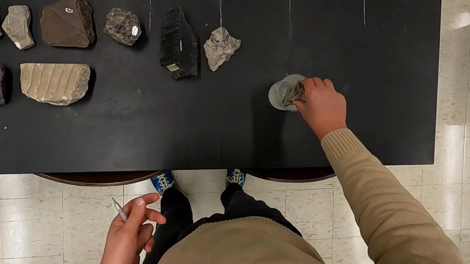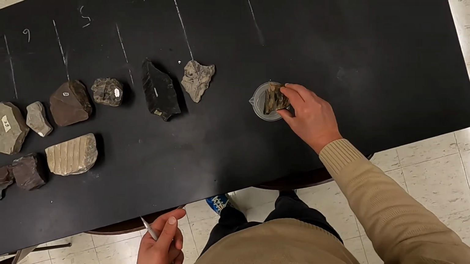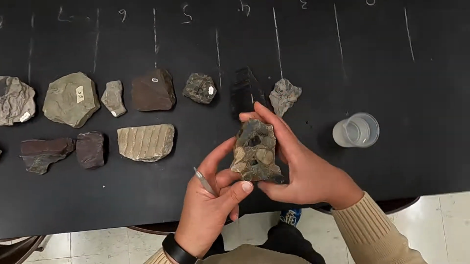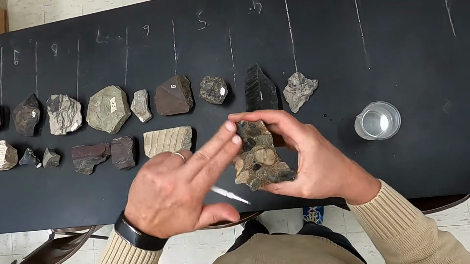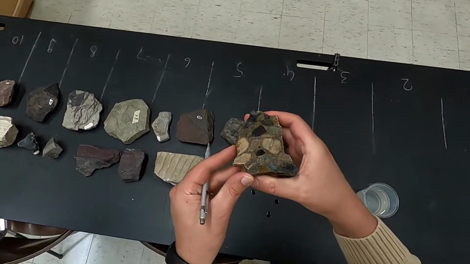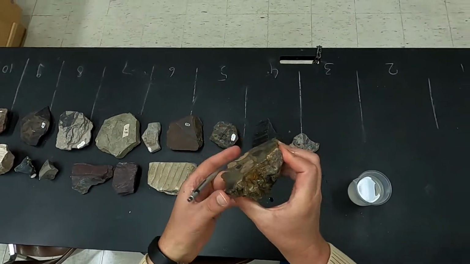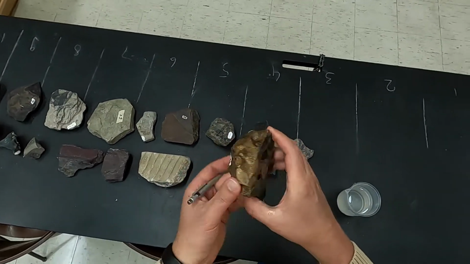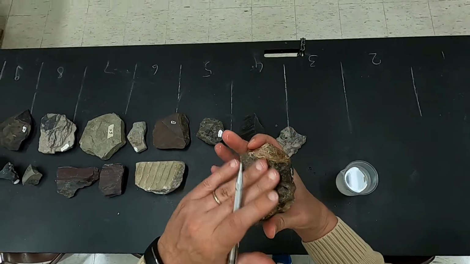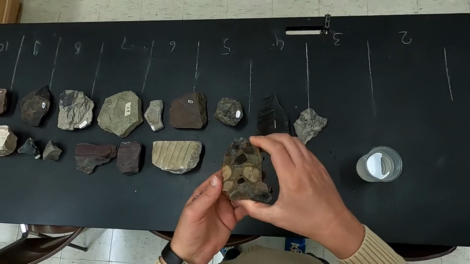So let's try to see if it does fit. I can actually wet this really well, and we are lucky because this specimen has been polished, so you can see a cut here, and otherwise this surface usually looks much rougher and irregular.